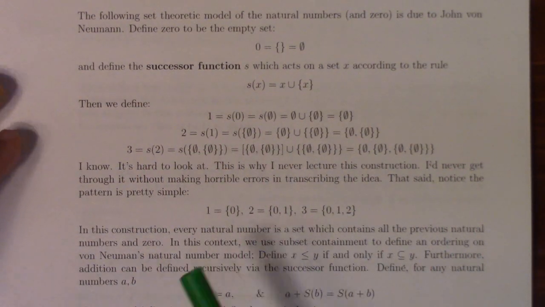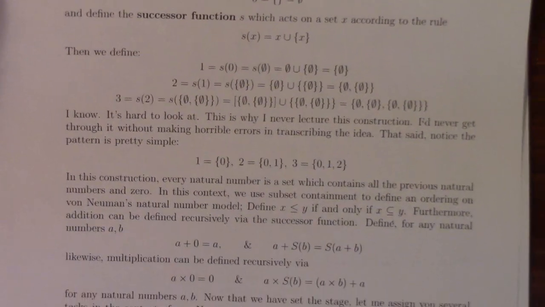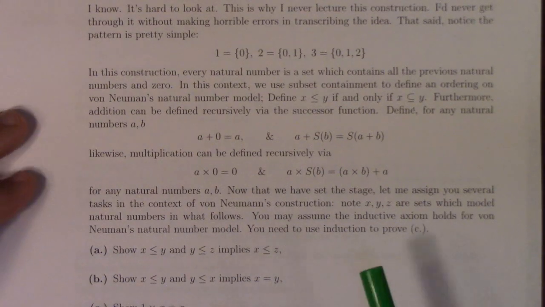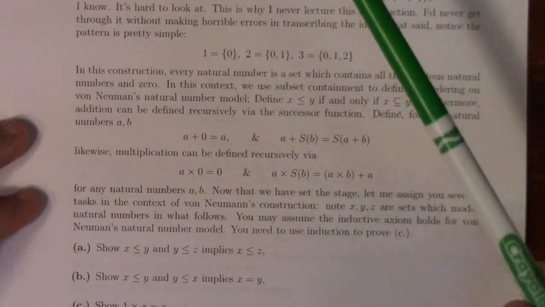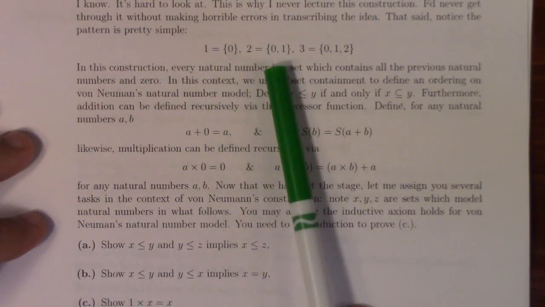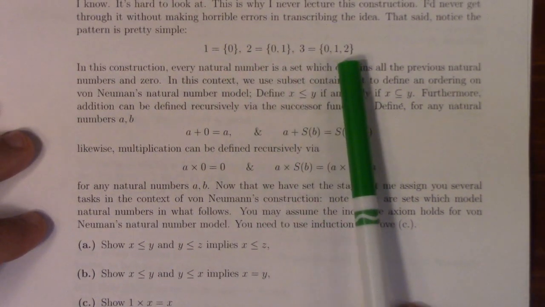Let me just read through this. It's kind of fun. This is how you can build the numbers 1, 2, 3, and so forth from just sets. 1 is the set containing 0, 2 is the set containing 0 and 1, 3 is the set containing 0, 1, and 2.